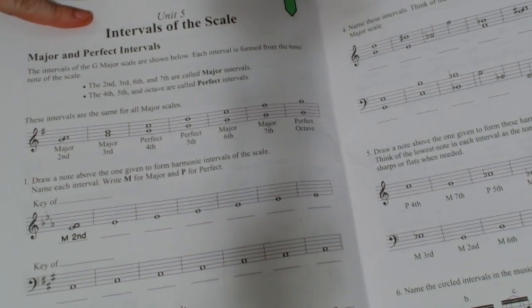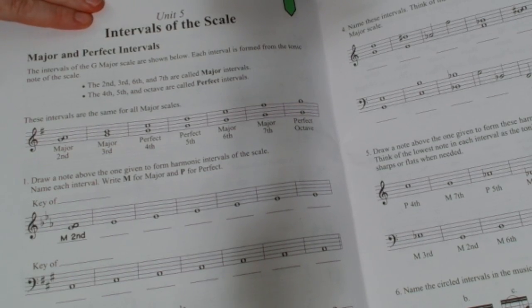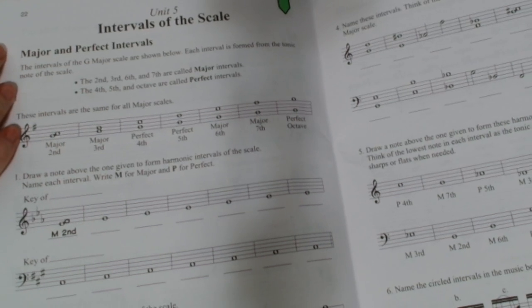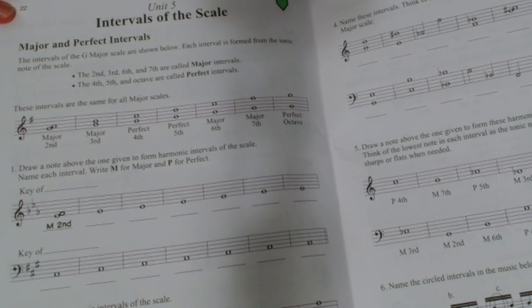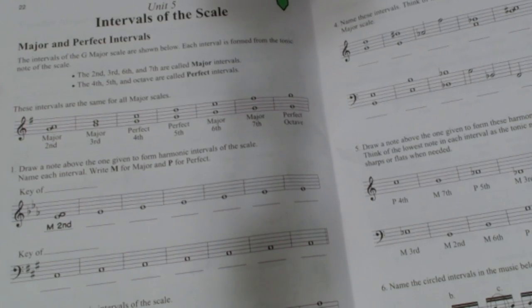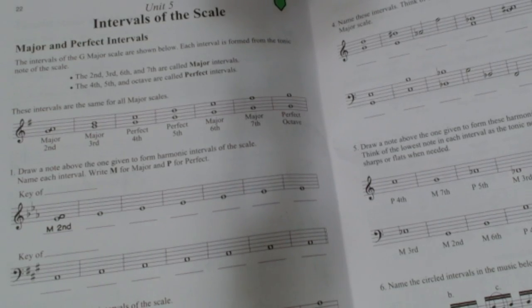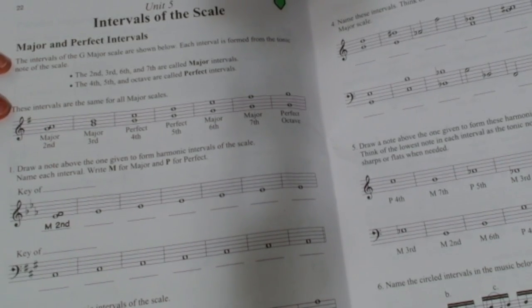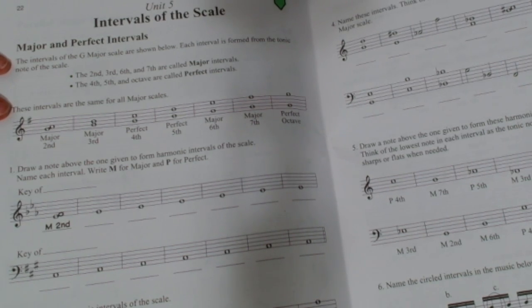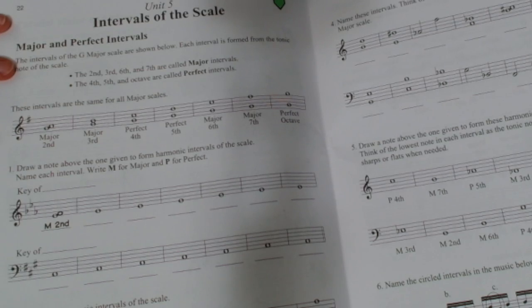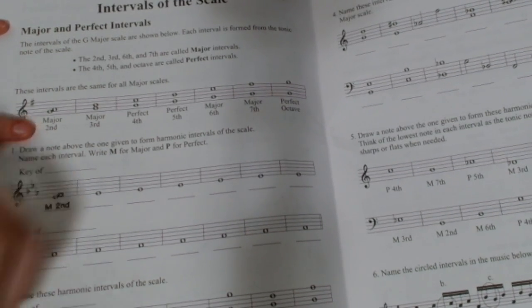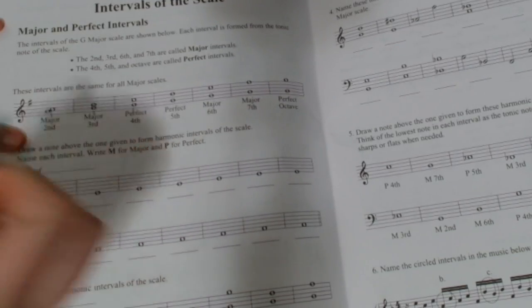The difference between harmonic and melodic is that harmonic intervals are played at the same time, and melodic intervals are played one at a time. So, for example, here's a harmonic interval and a melodic interval. In the harmonic interval, you heard both of the pitches at the same exact time, and in a melodic interval, you heard them one note at a time. In this example here, they're showing them melodically. They're both stacked on top of each other.